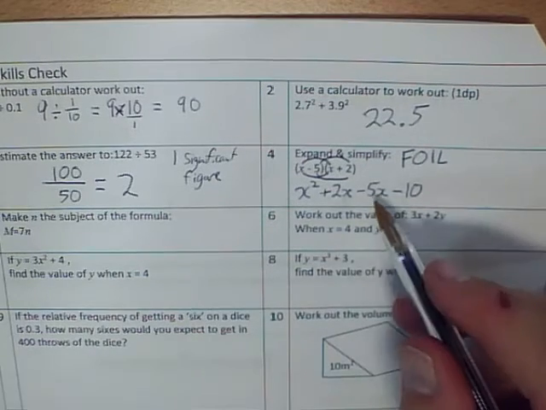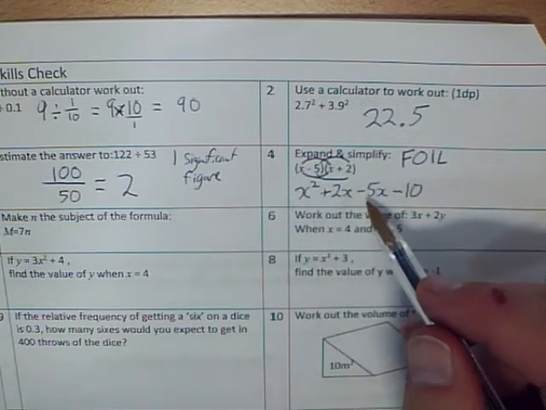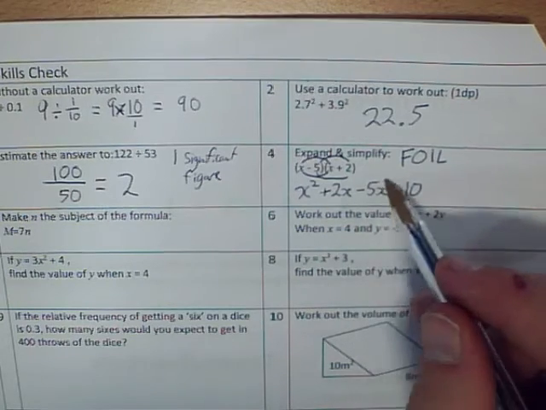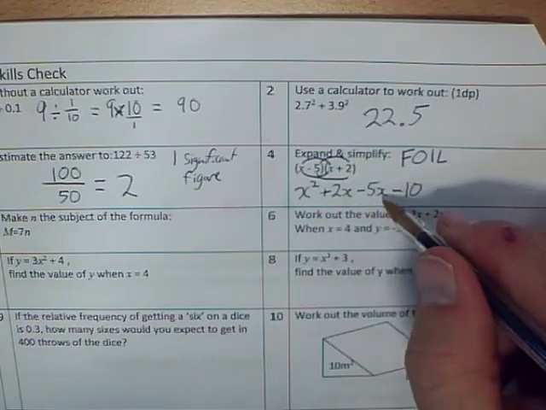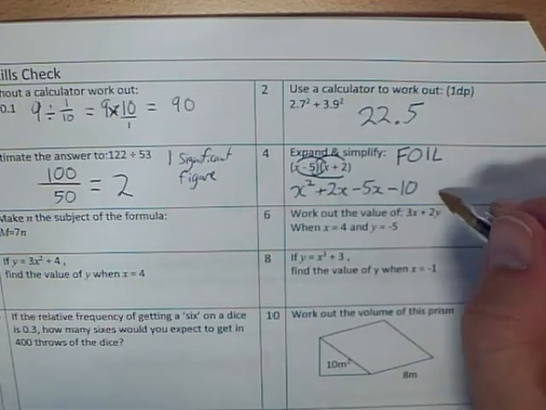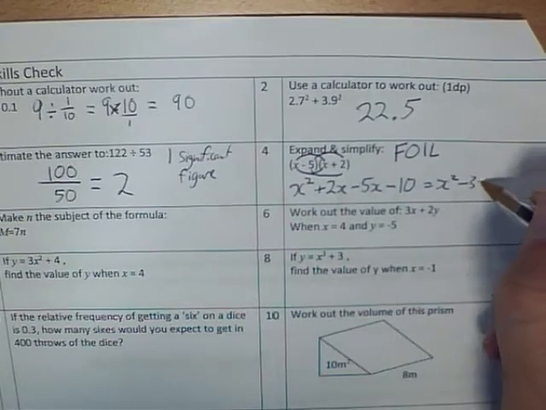All I need to do is simplify this. If I've got x squared plus 2x minus 5x, I can collect these like terms. Plus 2 lots of x minus 5 lots of x gives me minus 3x. So it gives me x squared minus 3x minus 10.